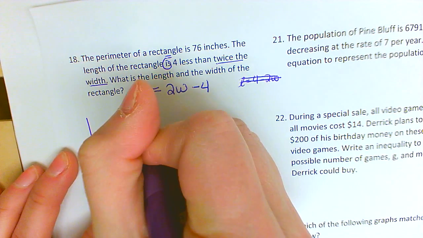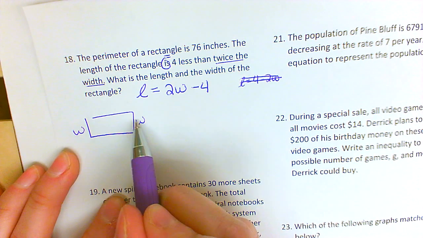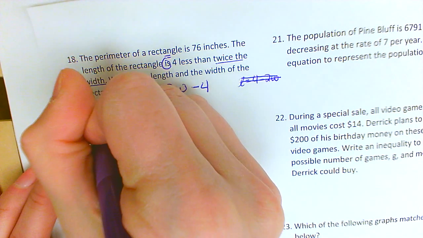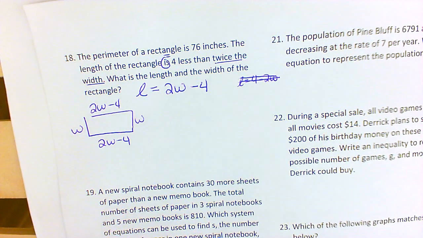So now that I have my equation for length, instead of calling the two sides of my rectangle length and width, I'm going to substitute this in place of length. So I'm going to call that one 2W minus 4, which also makes this one 2W minus 4.